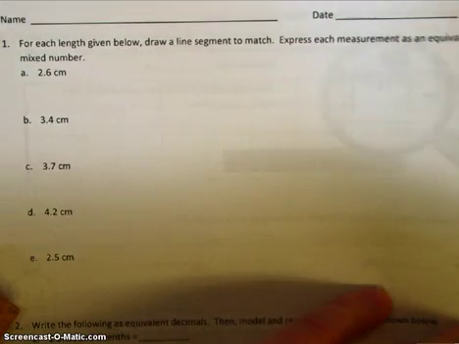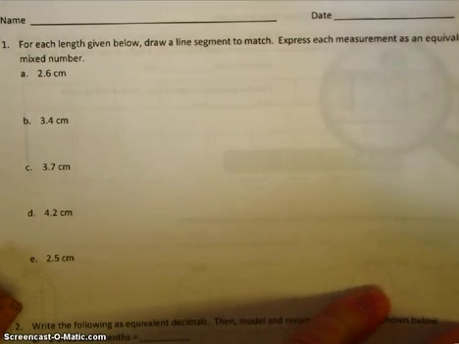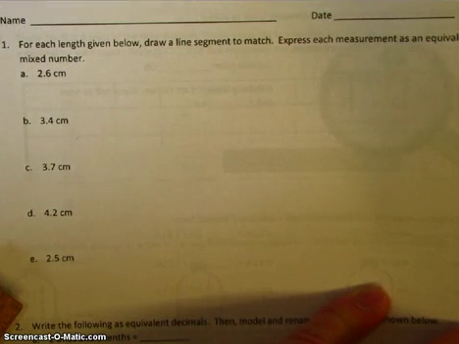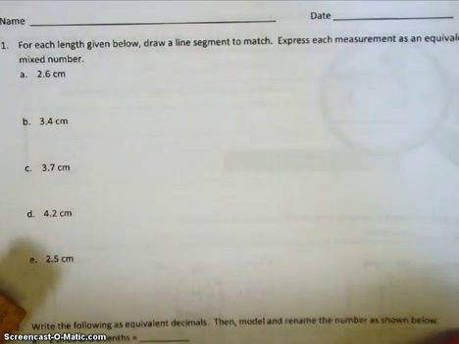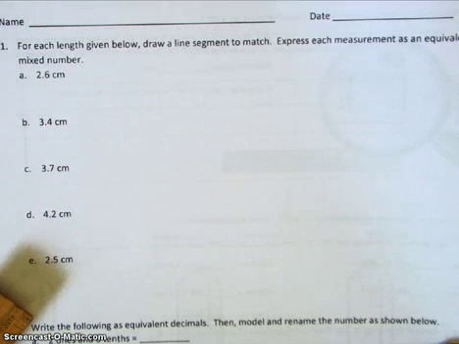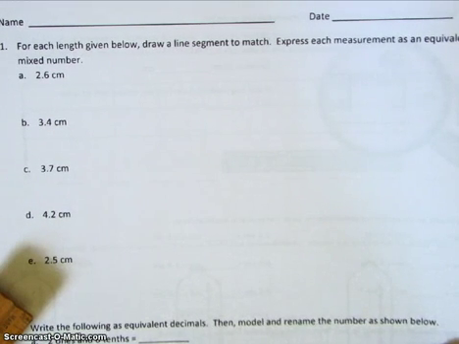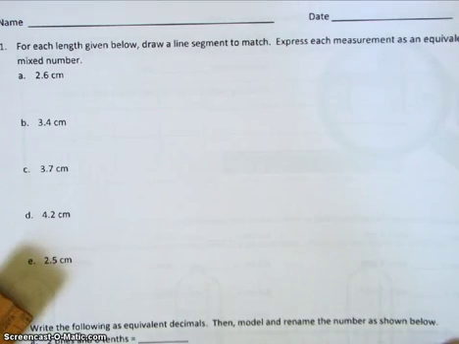Okay, today we're going to look at lesson 2. We're going to use metric measurement and area models to represent tenths as fractions greater than 1 and decimal numbers. So for number 1, for each length given below, we're going to draw a line segment to match. Then we're going to express each measurement as an equivalent mixed number.